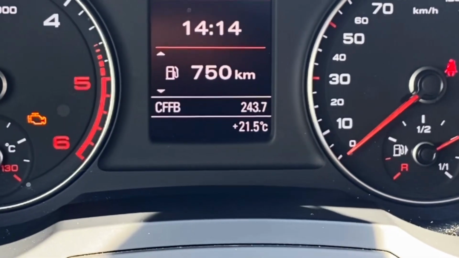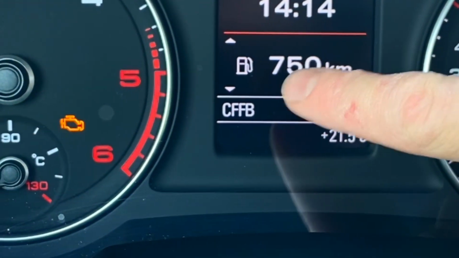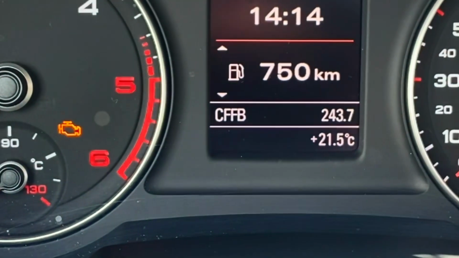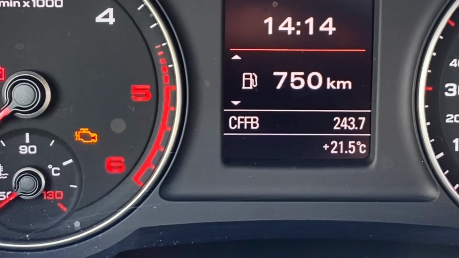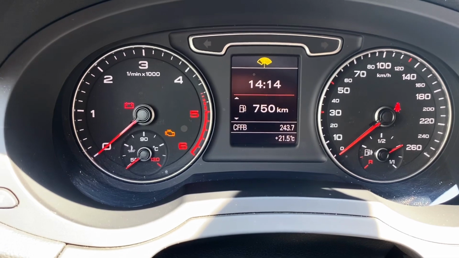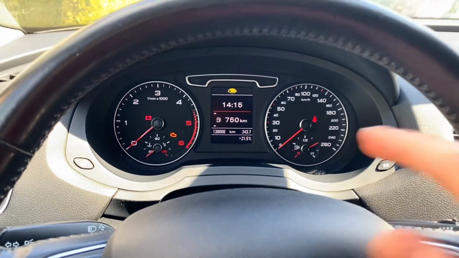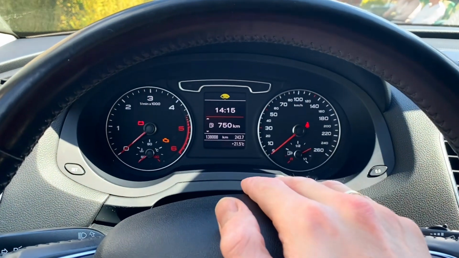more seconds you have your miles back over here, and you have the engine code displayed over here instead of the total mileage. So CFFB is the engine code in this vehicle, so we know precisely which engine is installed in this vehicle. And after 10 seconds or so, you will go back to your normal view.